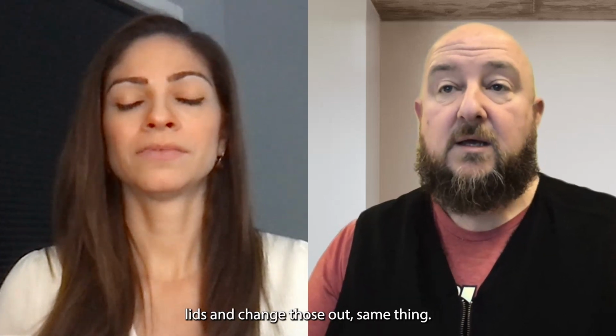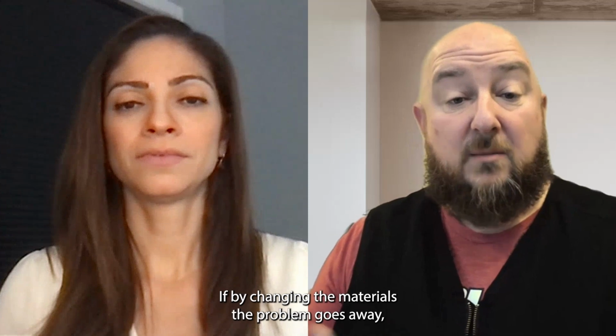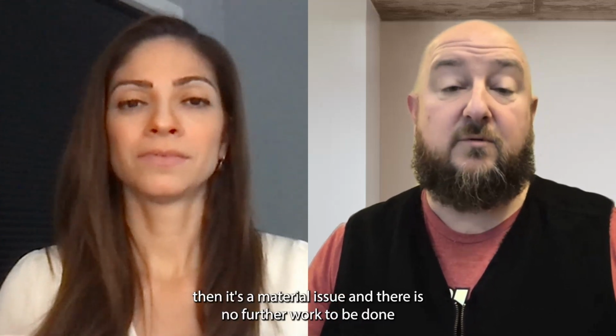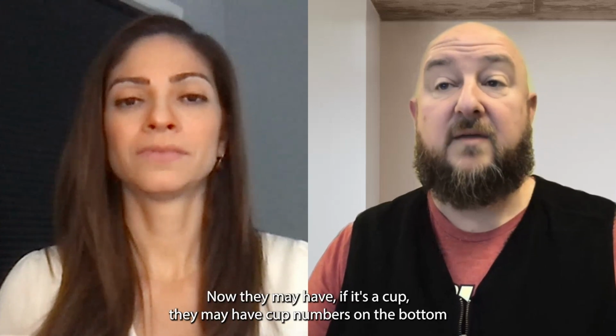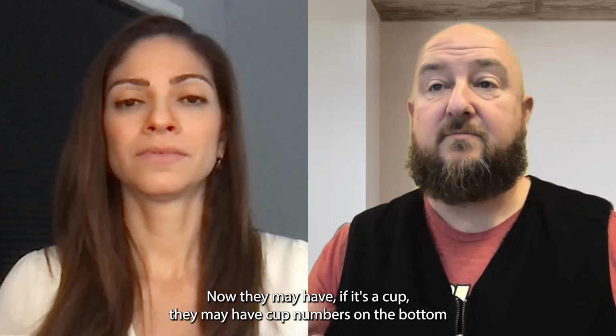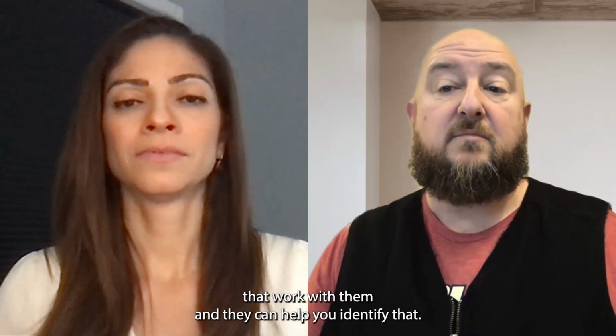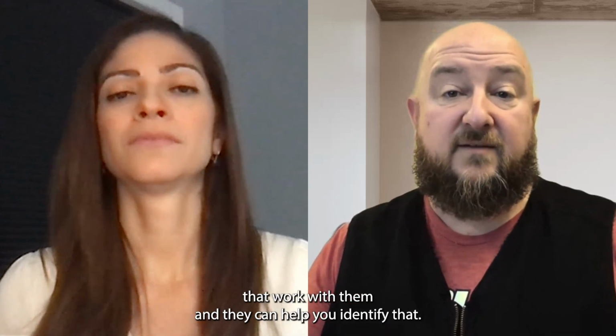Same thing. If by changing the materials the problem goes away, then it's a material issue, and there's no further work to be done to troubleshoot. It's a material issue. Work with your material supplier. Now if it's a cup, they may have cup numbers on the bottom or patterns that you can look for on the cups. Work with them, and they can help you to identify that.